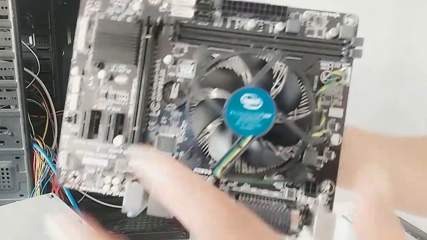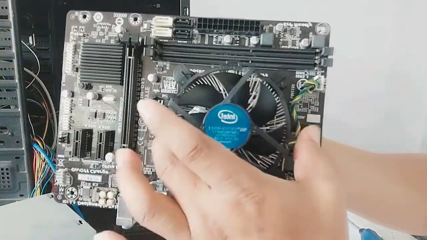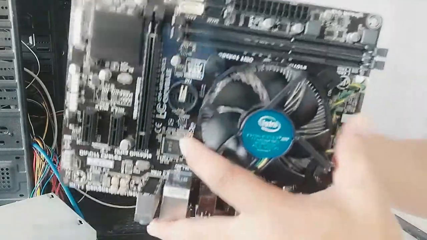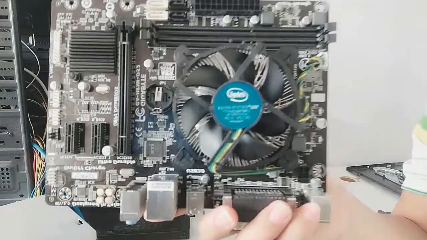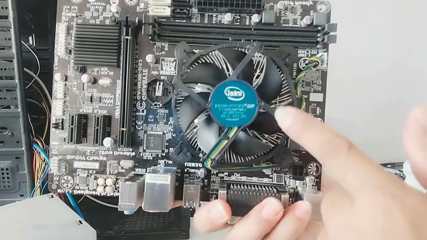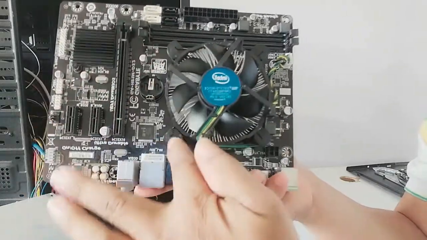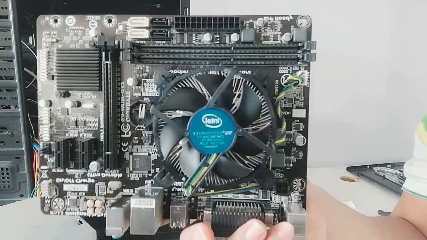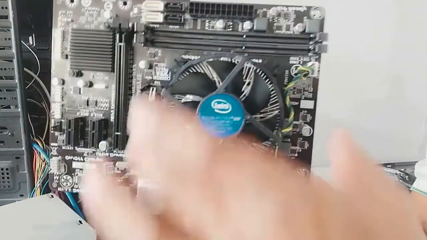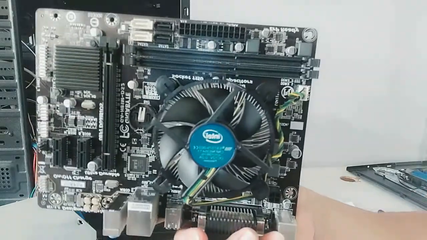So this one is the heatsink. Inside the heatsink is the processor. Alright, so how are we going to remove this heatsink? We have here 4 nuts or locks that prevent this heatsink from moving.